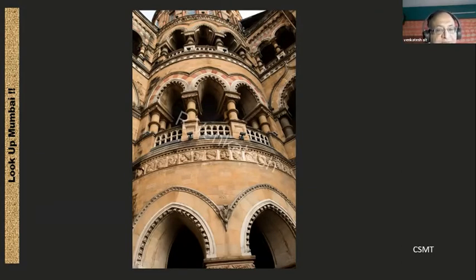So these kinds of sculptures, whether on CST or in the High Court, unfortunately we can't photograph inside. You can only photograph from outside, from far away, so I could never get those photos. But if you read Sharda Dwivedi's book, you'll be able to get a few pictures.